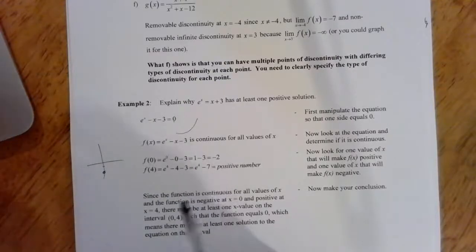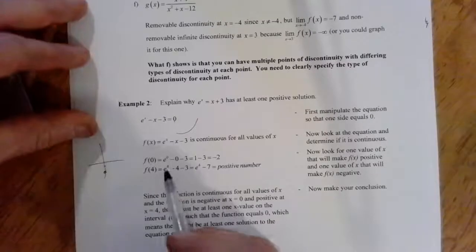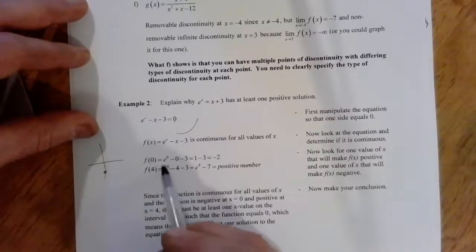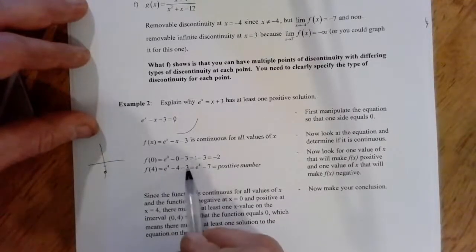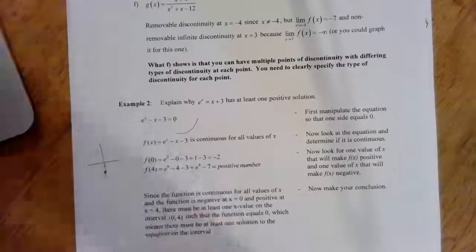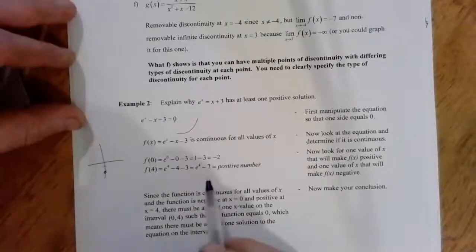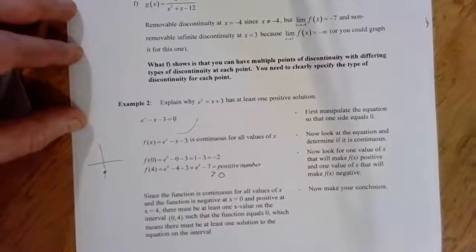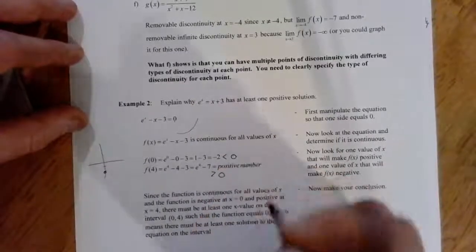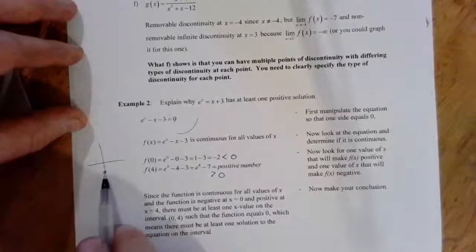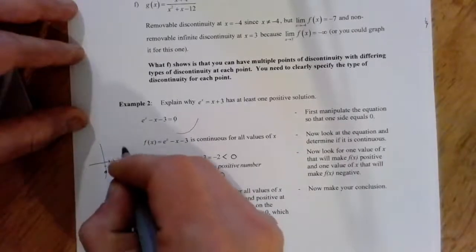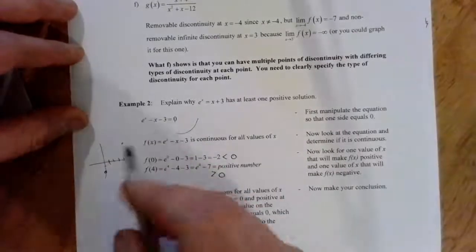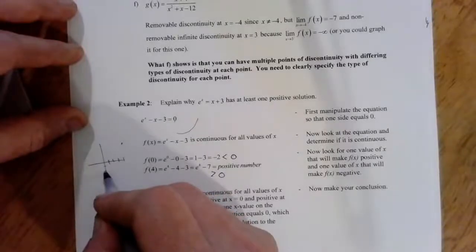I did 4 because I knew that this is like 2 to the 4th, so that's like 16 minus 4 minus 3. That's definitely positive, right? So this right here is some positive number, greater than 0. And this right here was less than 0. So if I know at one point it's less than 0, and at another point it's above 0, and I know it's continuous, then these must be connected.